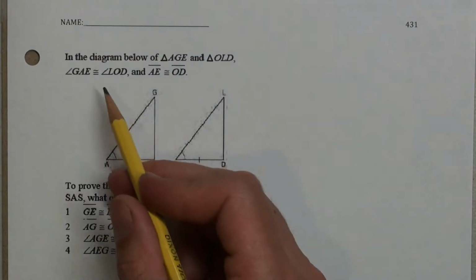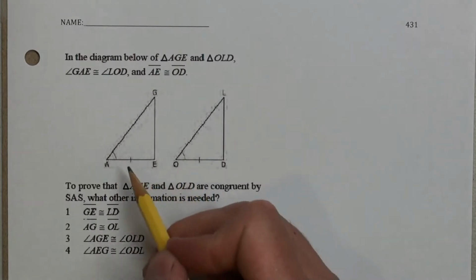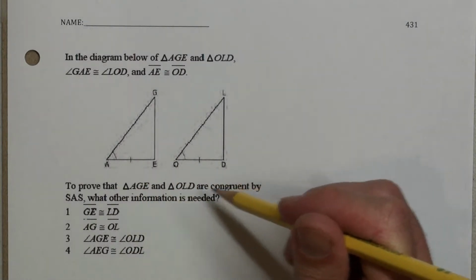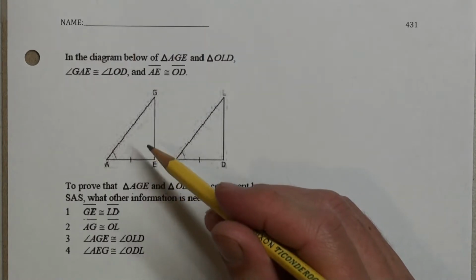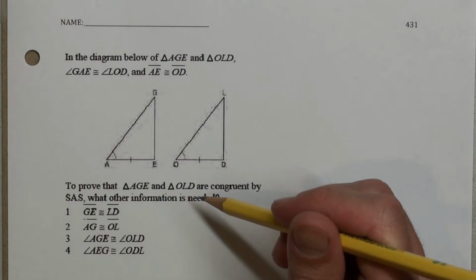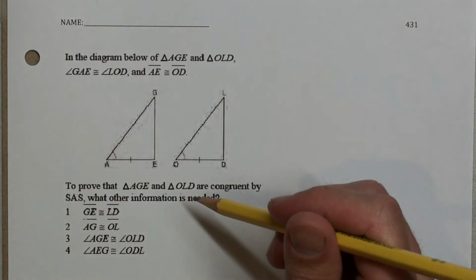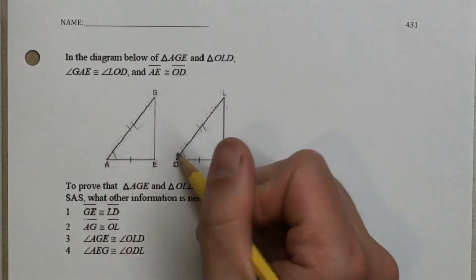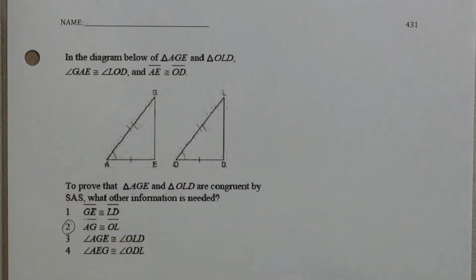We have two angles and two sides congruent. To prove that the triangles are congruent by SAS, what other information is needed? We would need to know that AG is congruent to OL. SAS, SAS. Choice 2.